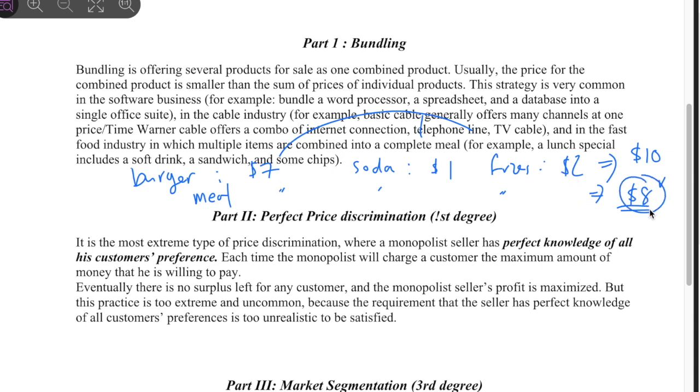So cost-wise, the consumer will be a little bit benefited. And for the producer, they can get rid of the stocks and make a little profit. So that was the advantages of the bundling.